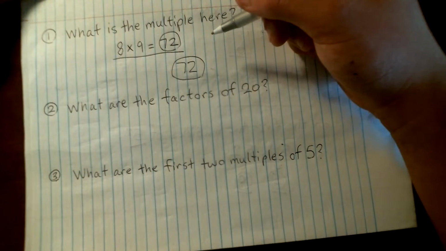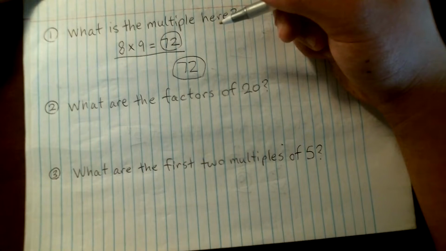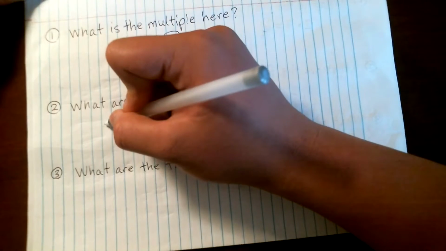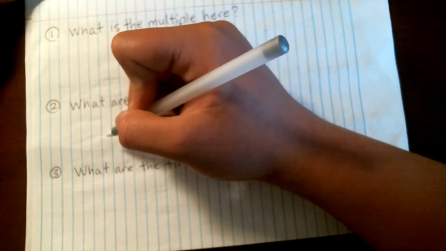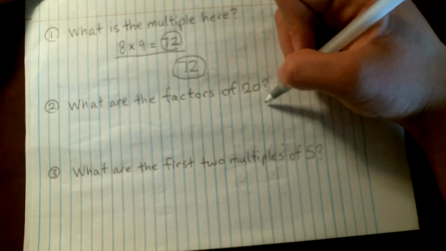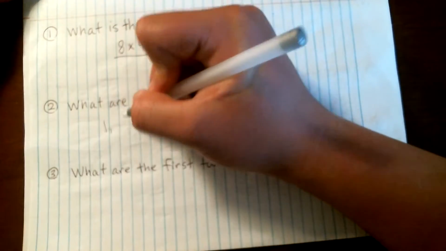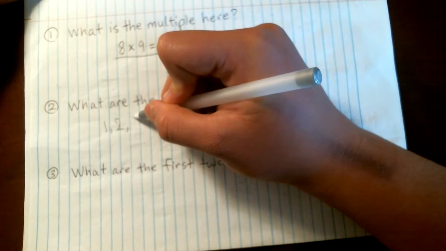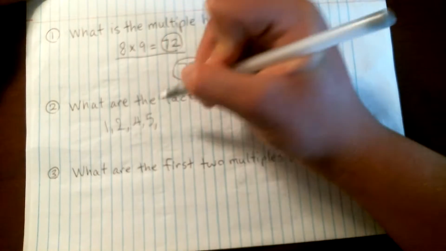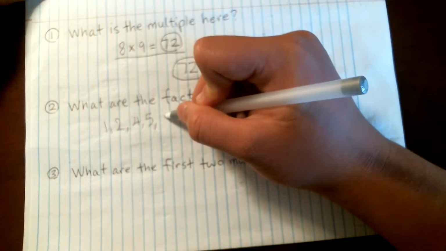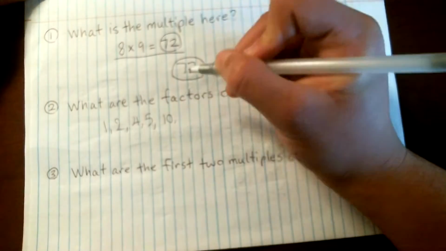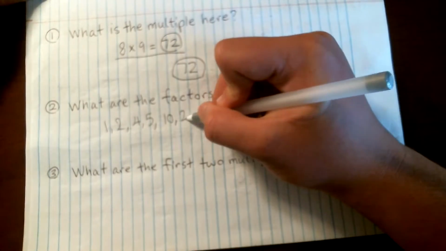Okay, and then for the second one, it's asking what are the factors of 20. So we would have to find the values that can multiply another value in order to get 20, and those would be 1, 2, 4, 5, 10, and 20.